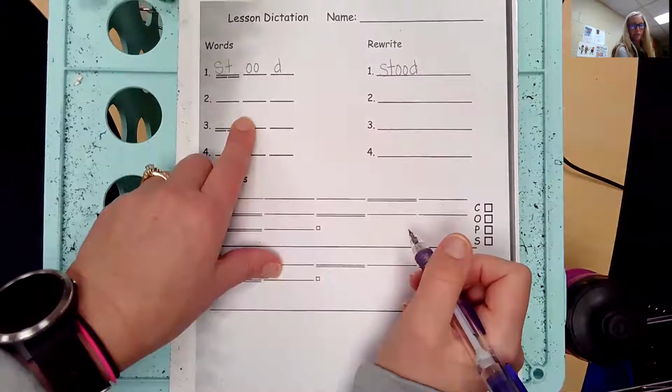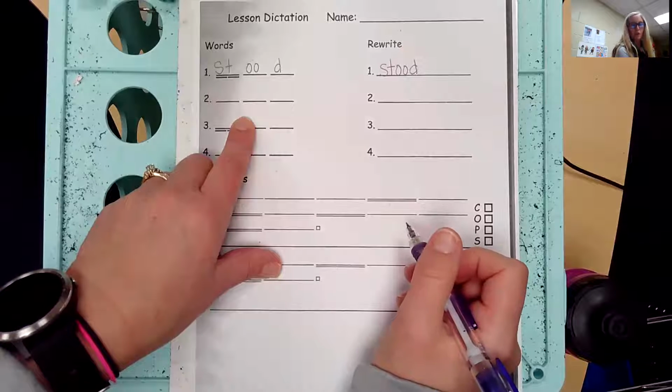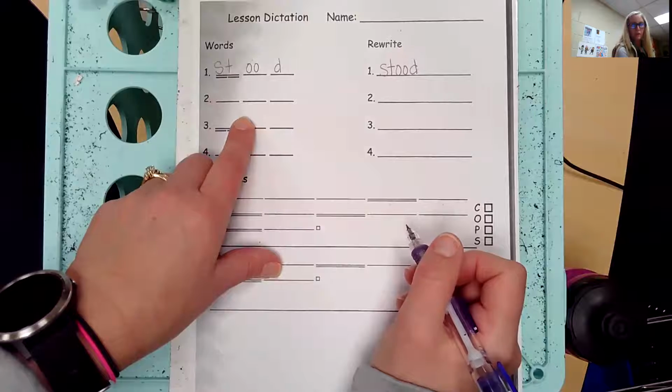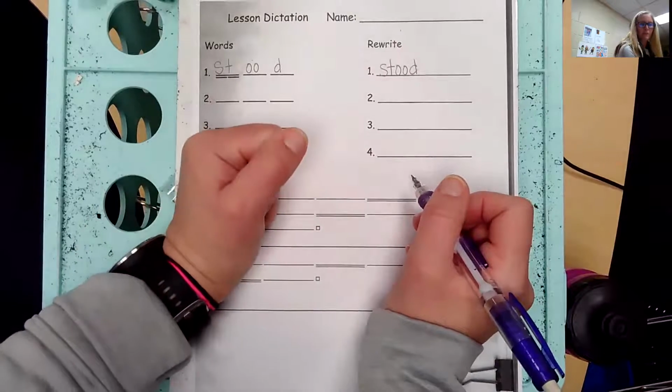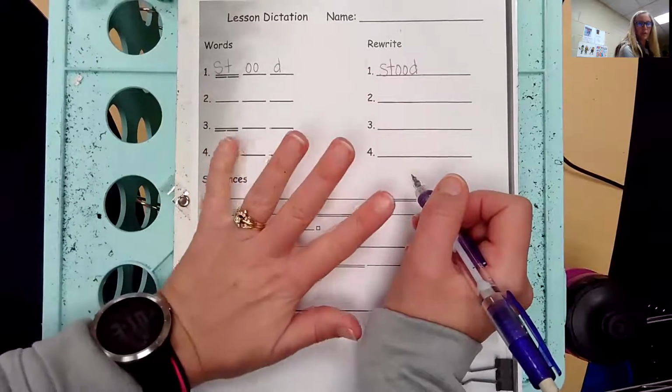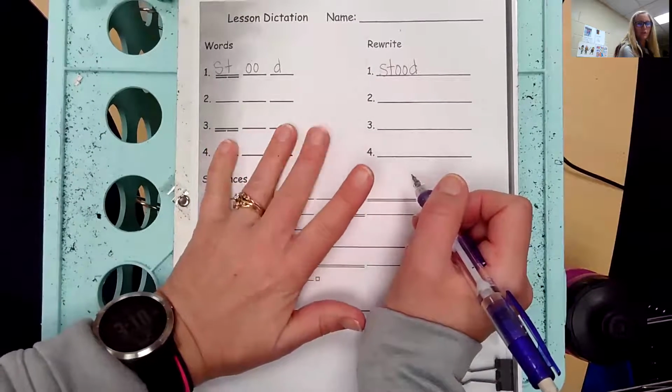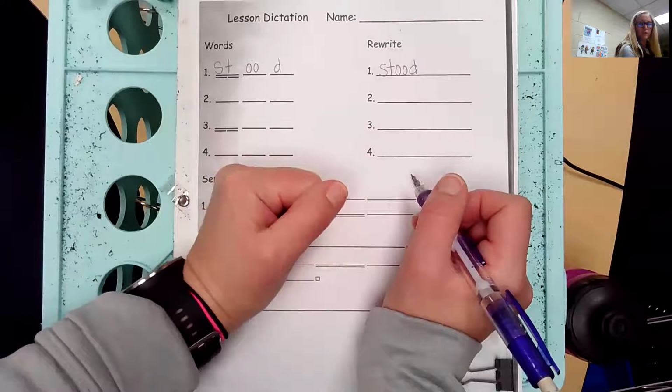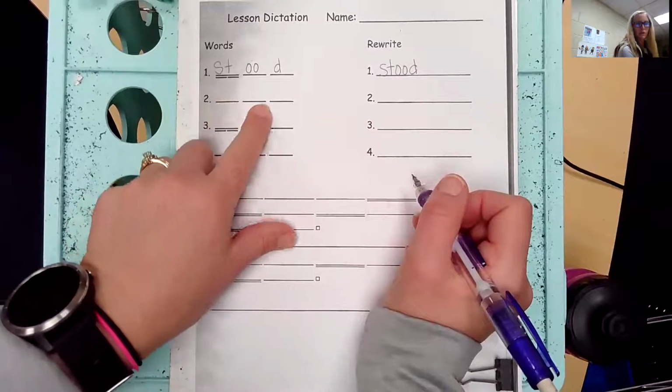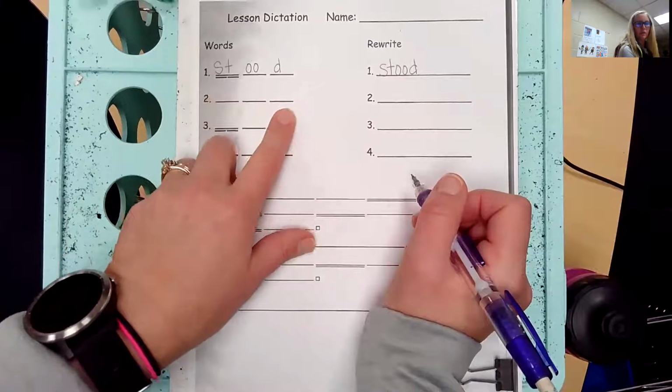Okay, let's go on to number 2. Number 2, the word is cook. I love to cook. Cook. Ready to pound? Cook. Tap it out. Cook. Go ahead and write.